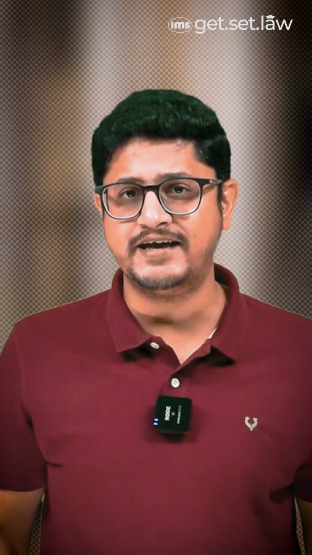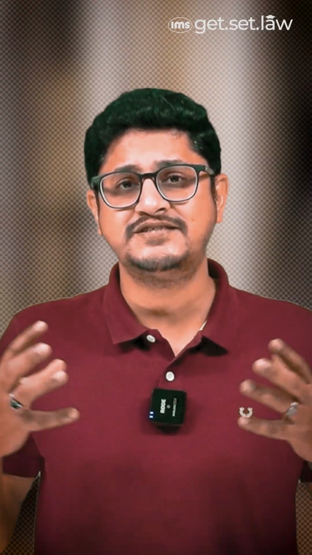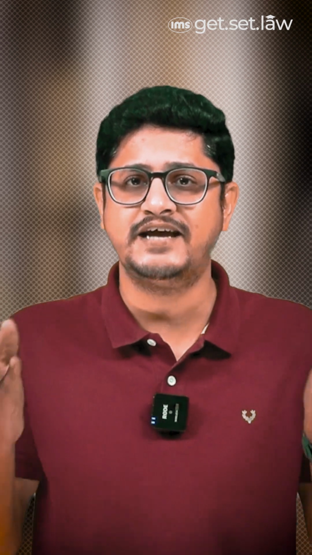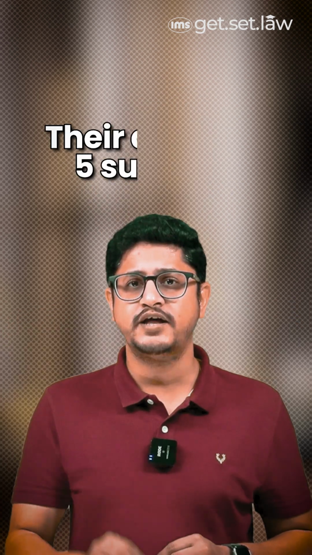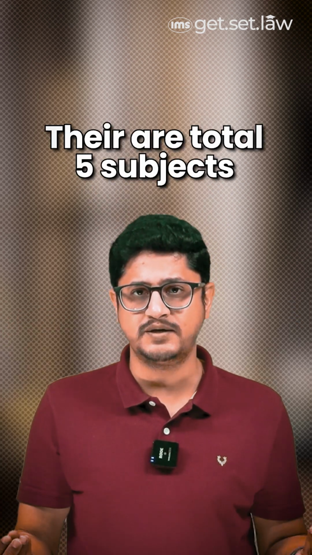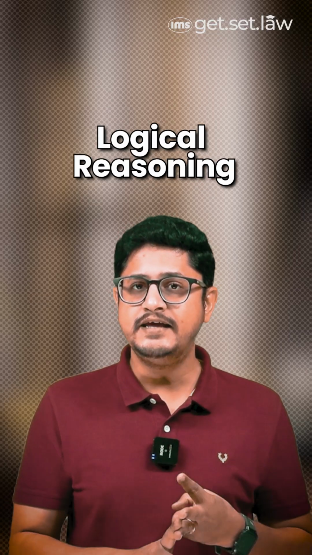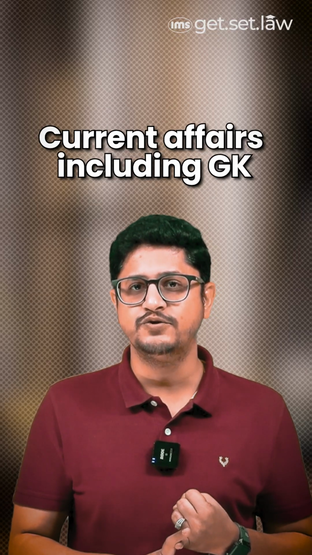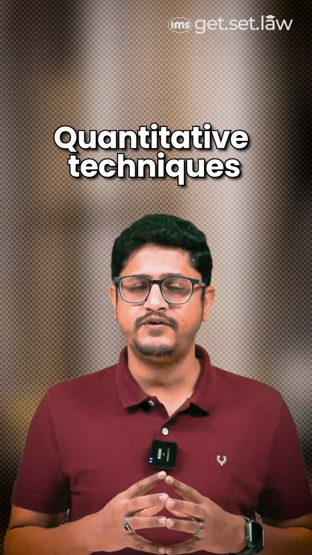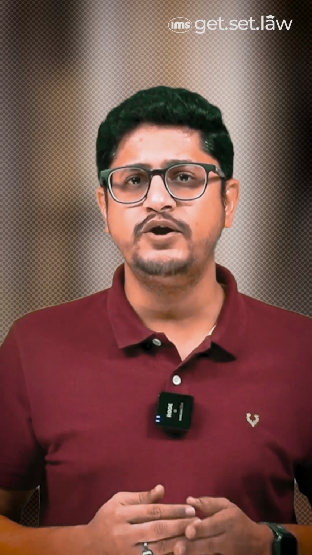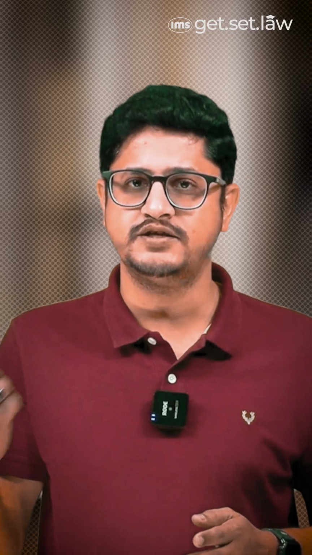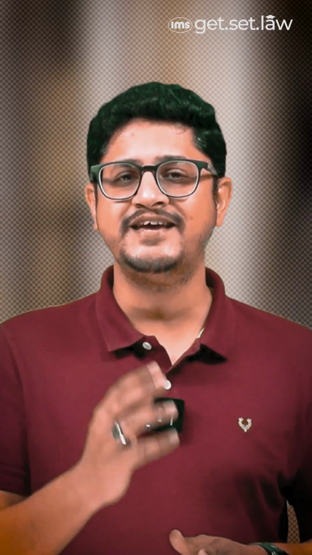Before we start with the division of the entire syllabus, or what exactly comes in the paper, let's understand what different sections or subjects we have to cover in the entire CLAT syllabus. There are in total 5 sections or subjects: English language, logical reasoning, legal reasoning, current affairs including GK, and quantitative techniques. Now individually we're going to understand every section. First, let's start with the English language section.